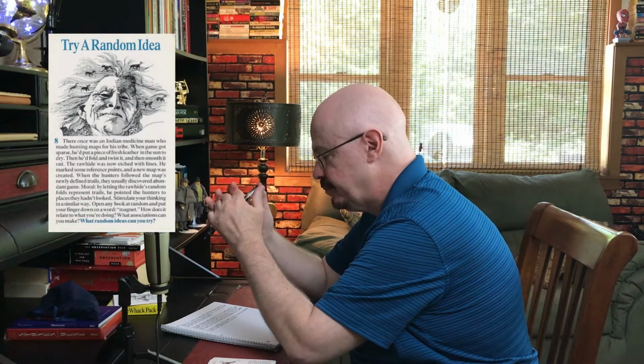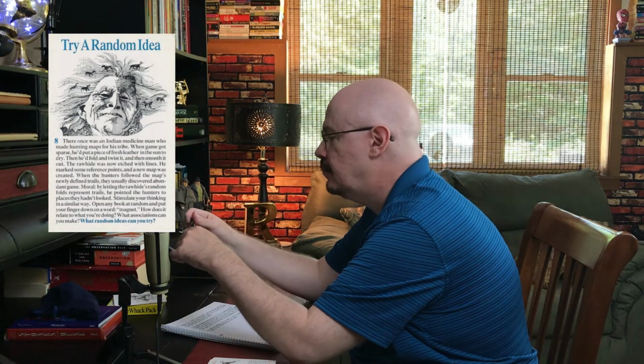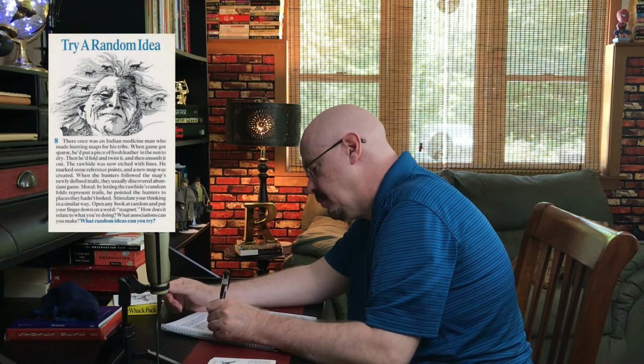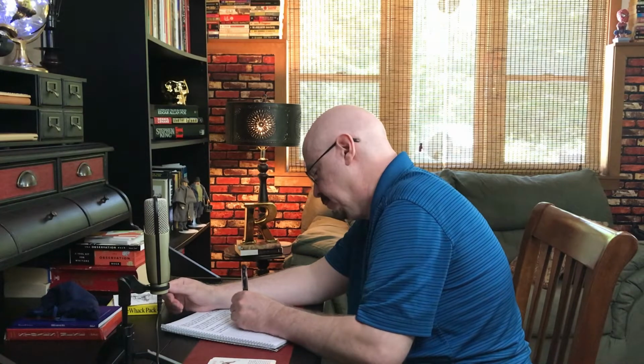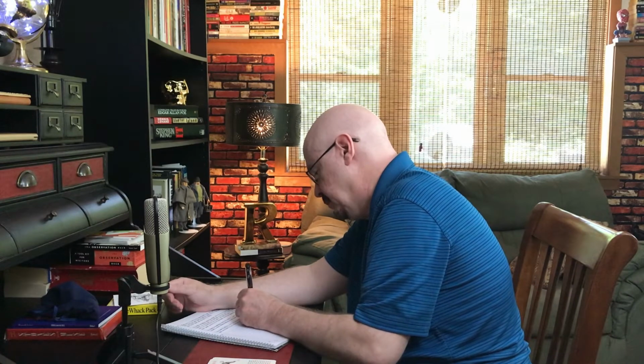Try a random idea. There once was an Indian medicine man who made hunting maps for his tribe. When game got sparse, he'd put a piece of fresh leather in the sun to dry. Then he'd fold it and twist it, and then smooth it out. The rawhide was now etched with lines. He marked some reference points, and a new map was created. When the hunters followed the map's newly defined trails, they usually discovered abundant game. Moral: by letting the rawhide's random folds represent trails, he pointed the hunters to places they hadn't looked.